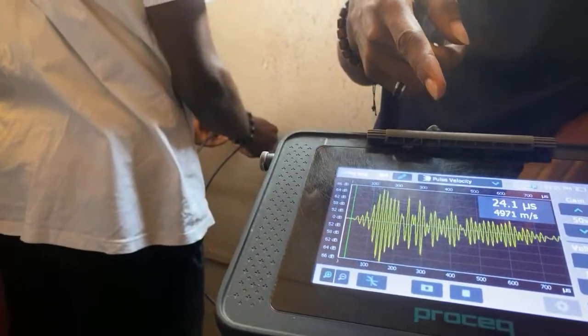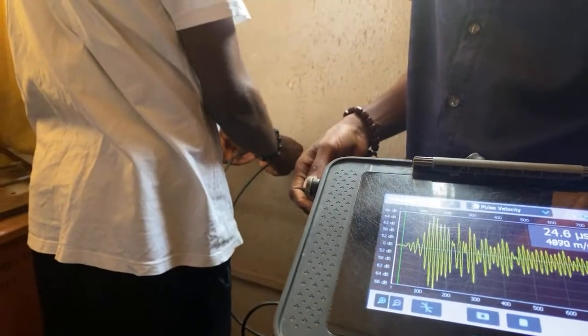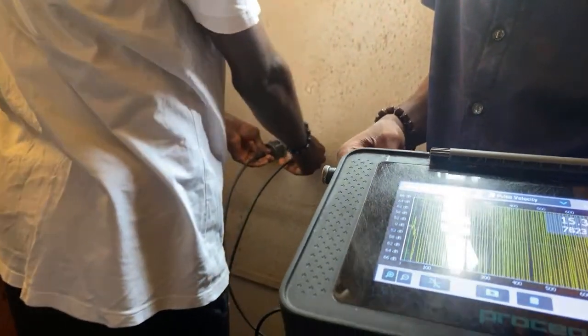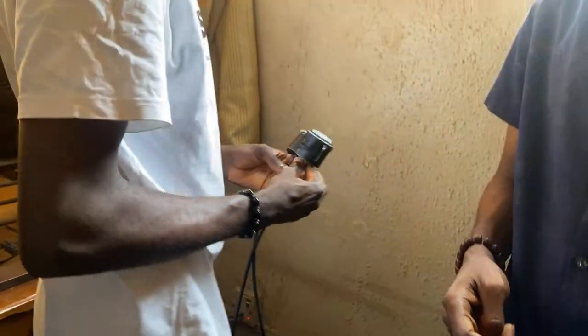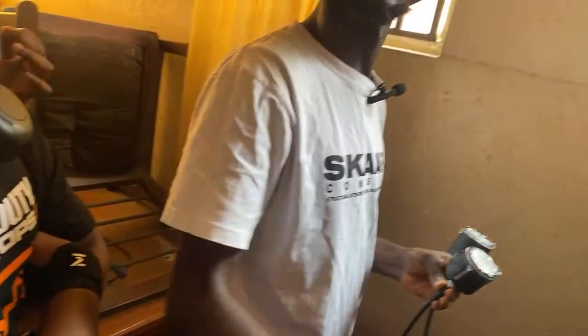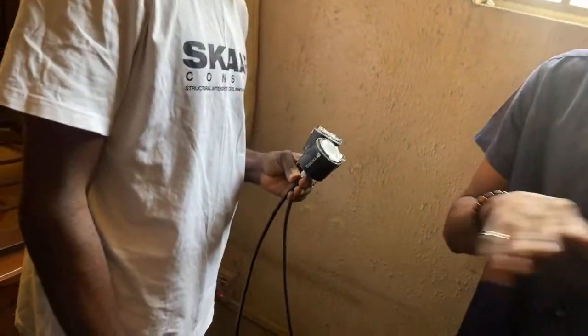Can you see? It saves by itself, it chooses the constant one by itself and it will save. That's saved already. So do you get that? The average of the three, yeah, the average of the three. That will be done during our analysis.